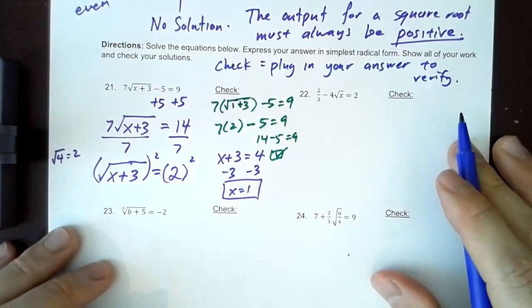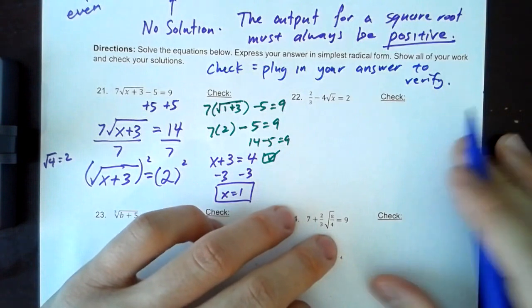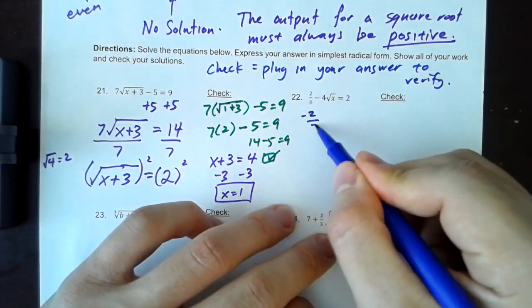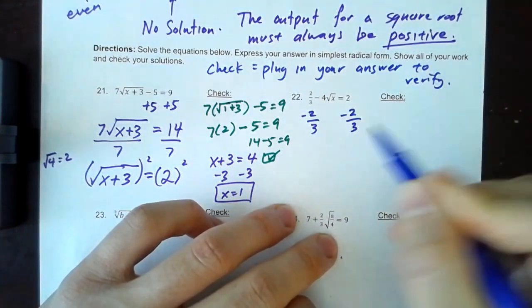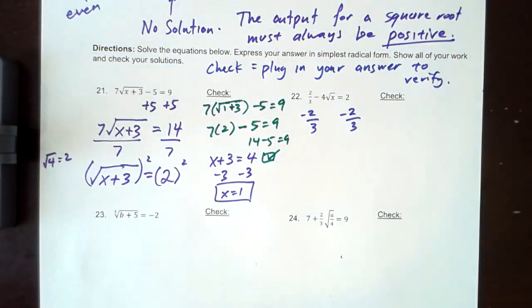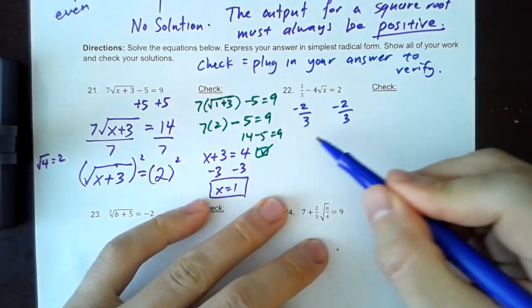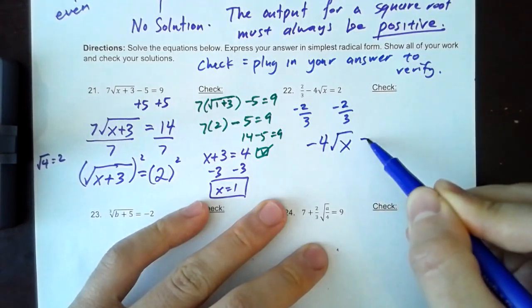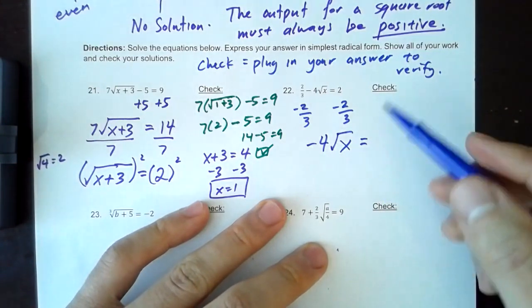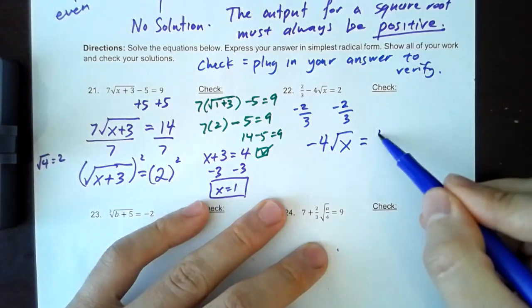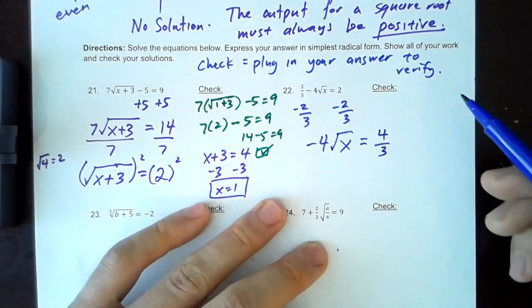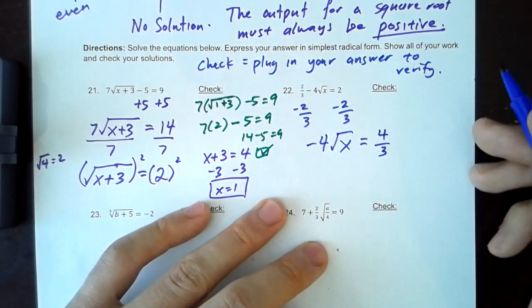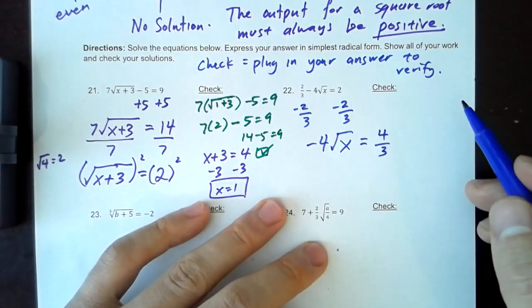Okay, so let's move a little bit faster. So now we're starting. This is really where the honors curriculum kicks in, right? Do we know how to do 2 minus 2/3, and can we do it very calmly and confidently? -4 square root of x is equal to 2 minus 2/3. Well, 2 is 6/3, so this is 4/3. Already I'm having somewhat of an issue. I already noticed something that's a little bit weird.